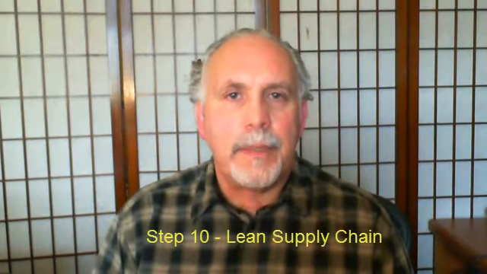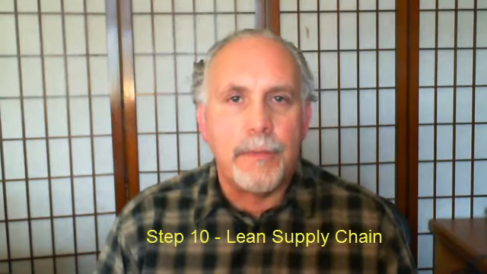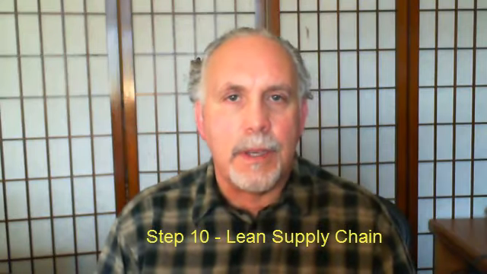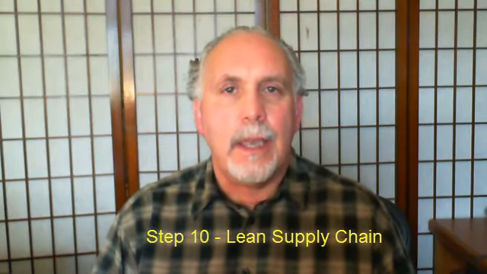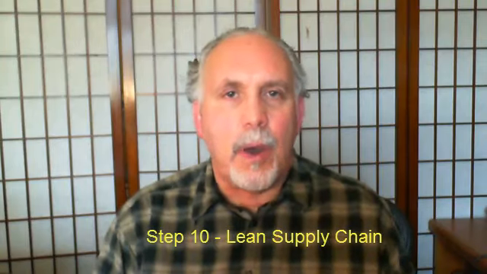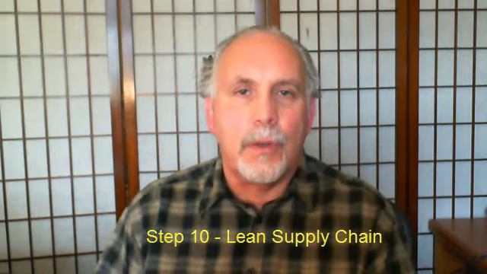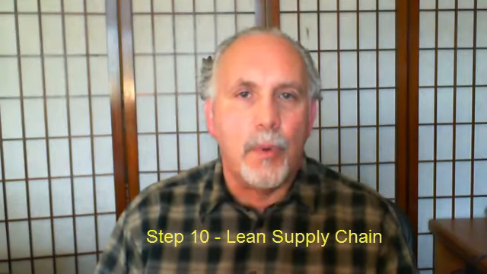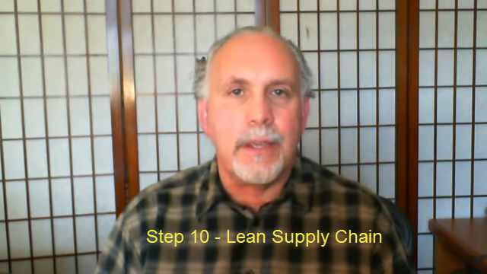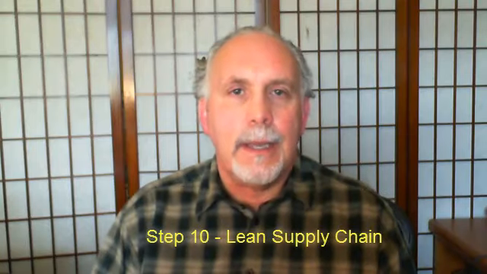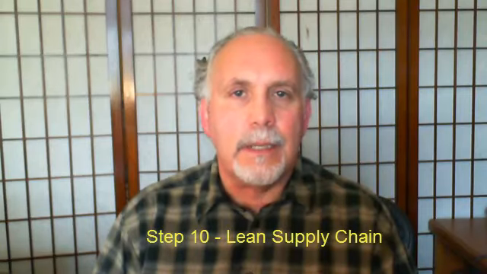And finally, step 10, lean supply chain. This is where we move our focus from the internal processes within an organization to the external supply chain, which includes suppliers and customers. We need to get the parts and materials from the suppliers in the best possible way that we can, and also deliver them to the customer to improve delivery time. So we need to work with both parties to really get the best system that's going to work for all involved in that supply chain. And that's step 10, lean supply chain.